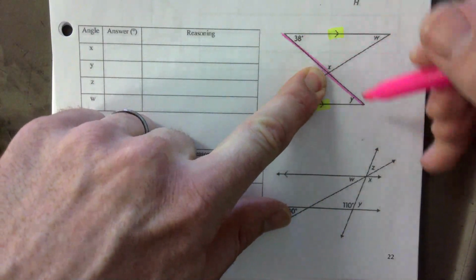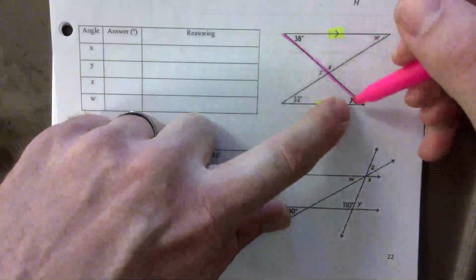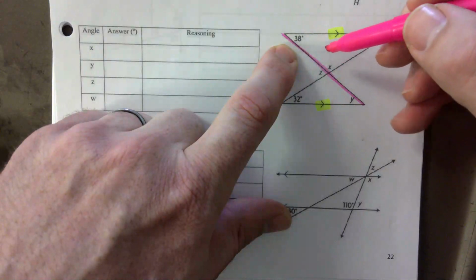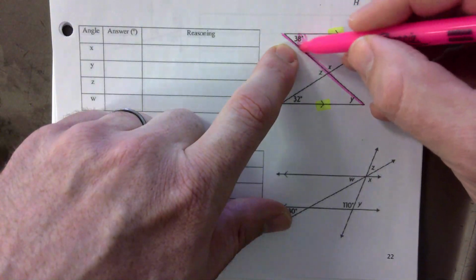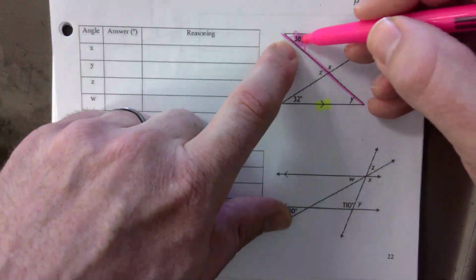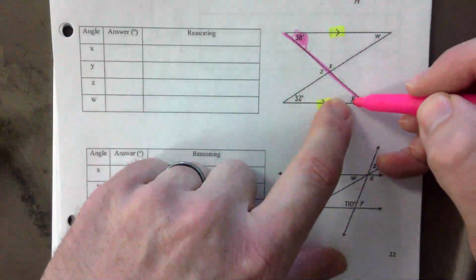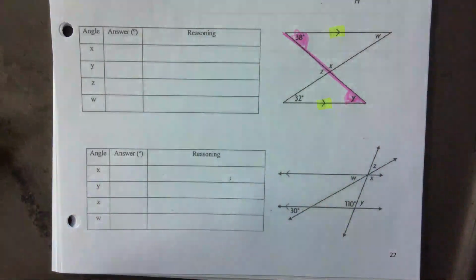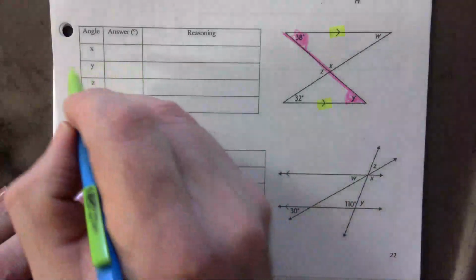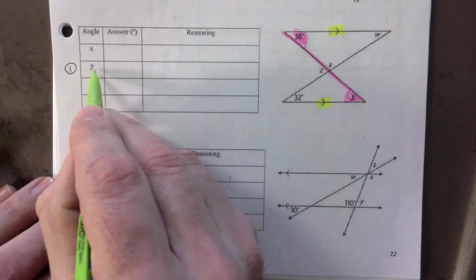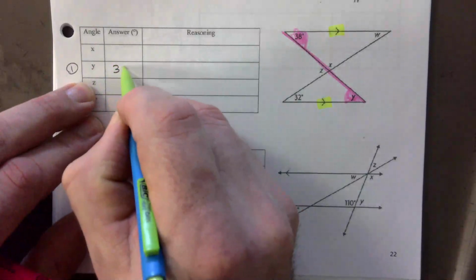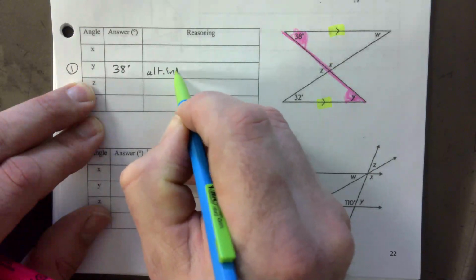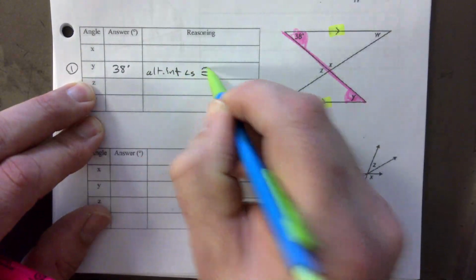What would be 38 and why? Yeah, so you can use alternate interior, right? You kind of want to find a number and see how can I use that number to bring stuff over to the other side. Okay, so that's my strategy here. So I'm going to start with y. That's why I put a number 1 there. It's 38, and I use alternate interior. Angles are congruent. Okay.